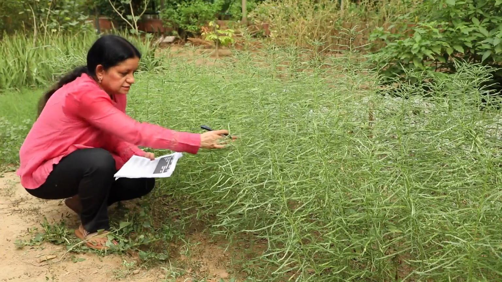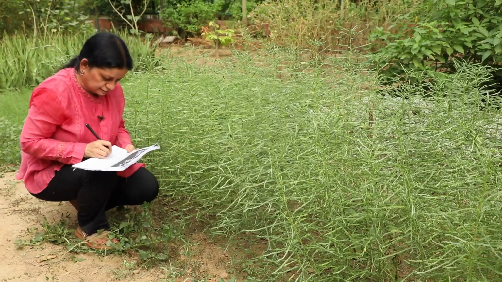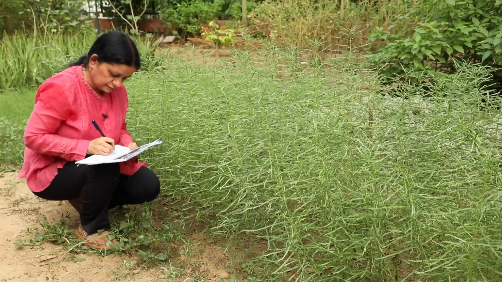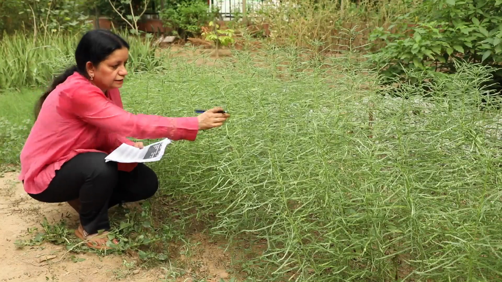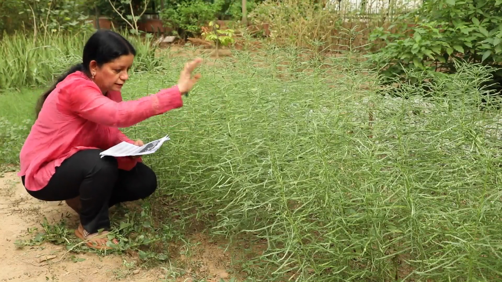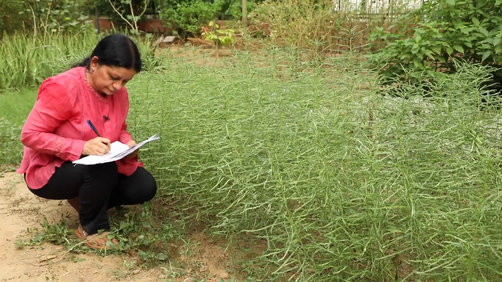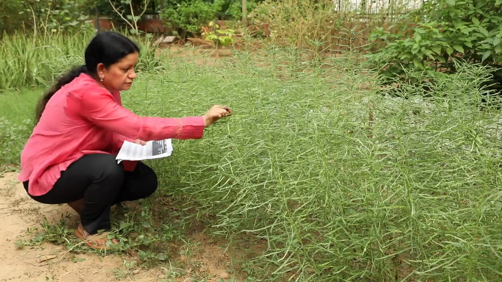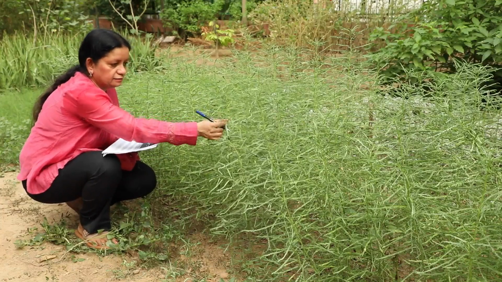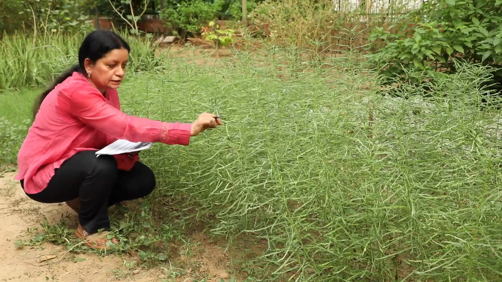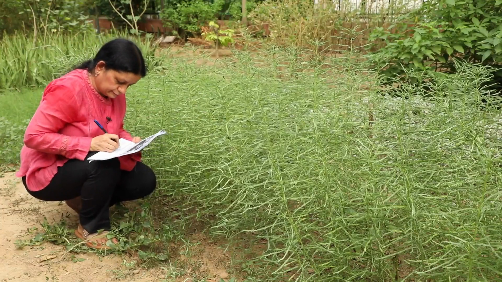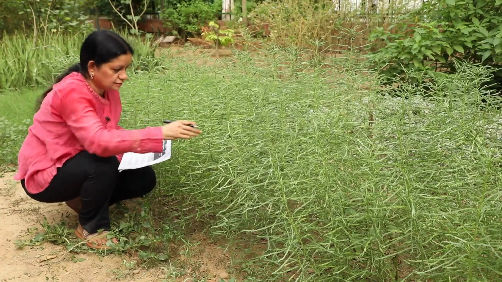Then whether the stem is green, yes, it is green. Then whether it is tender, so I will see that it is not tender. But yes, we can bend it, so it will come in the category of tender. So I will write yes here.